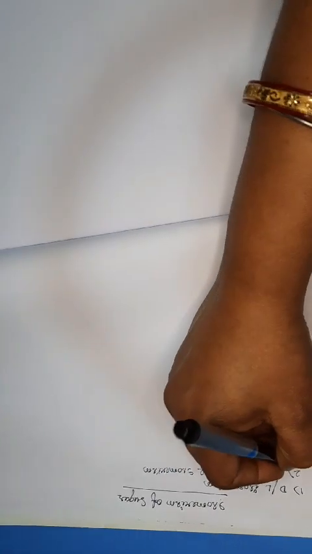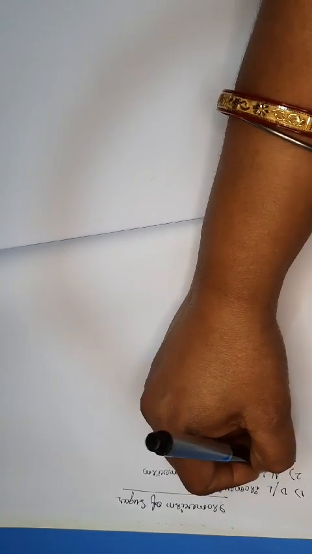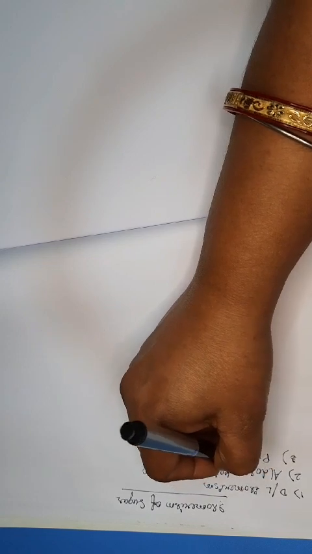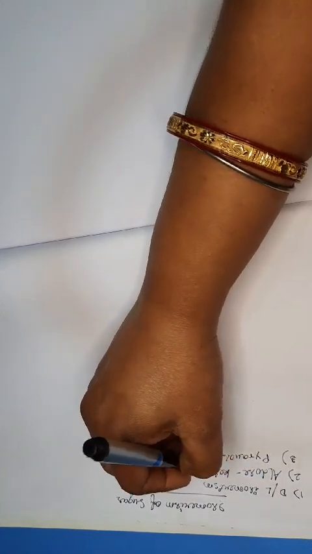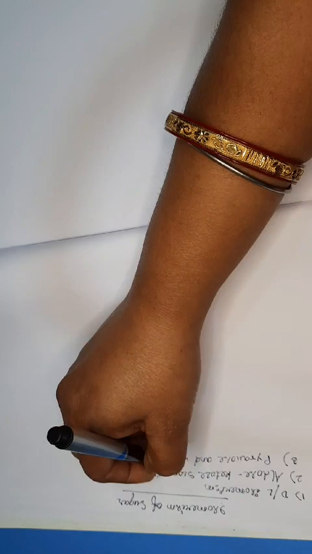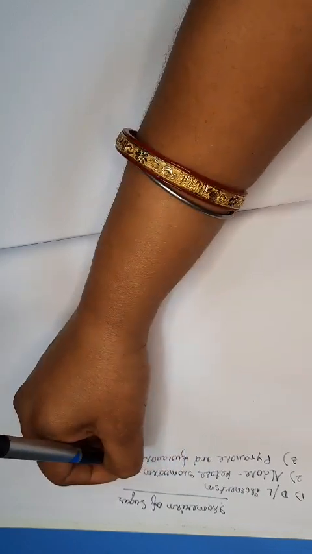I have also told you about the pyranose and the furanose ring forms. Then there are two more types of isomerism that we are left with, that we are going to discuss now.